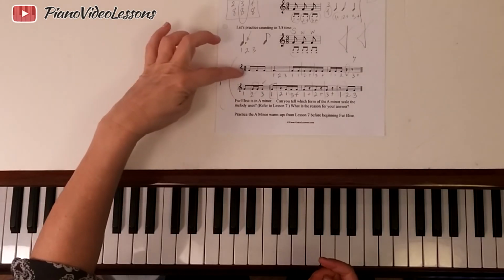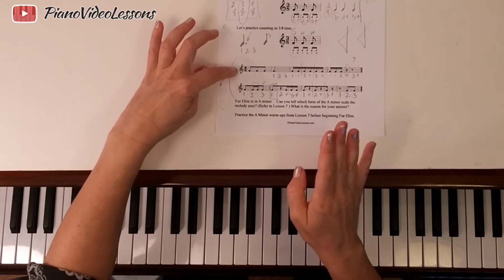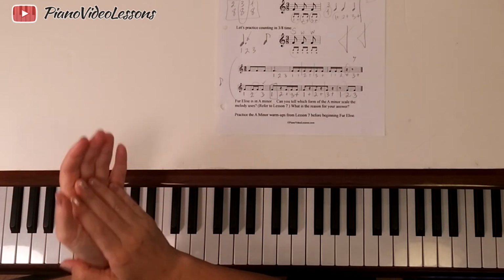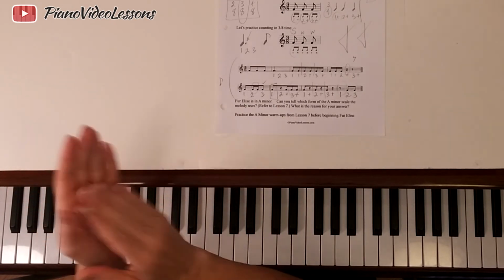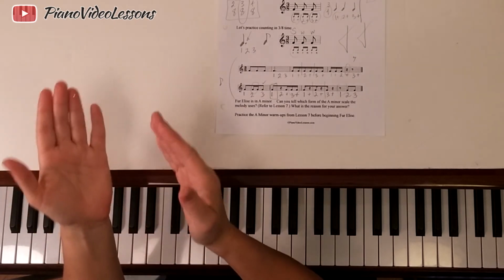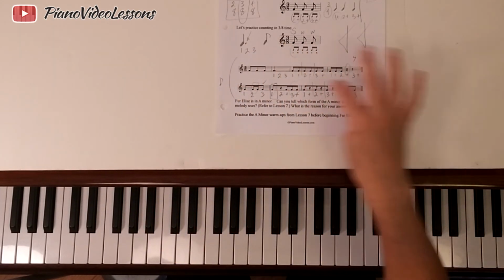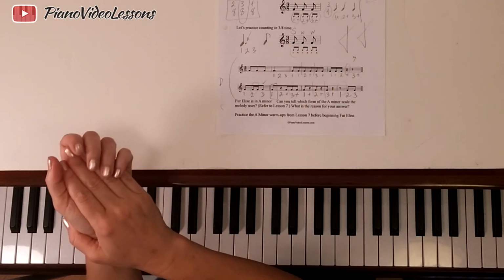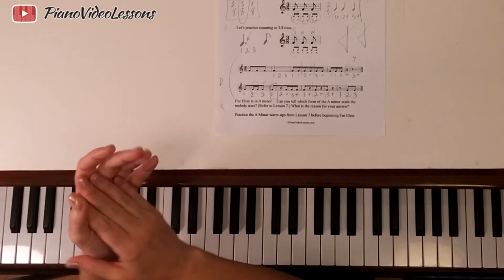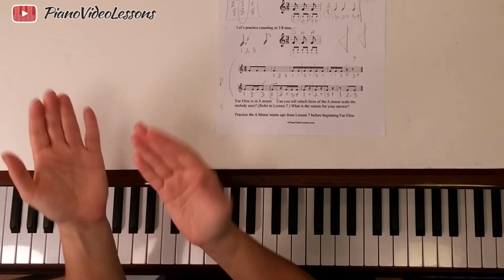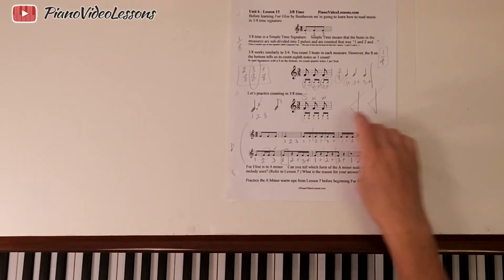So let's go ahead and count these rows. We'll start here, a first row, and we'll stop. So 1, 2, 3. 1, 2, 3. 1, 2, 3. 1, 2, 3. 1, 2, 3. And now let's go to this next row and counting to 3. 1, 2, 3. 1, 2, 3. 1, 2, 3. 1, 2, 3. 1, 2, 3. Those rests make it a little bit tricky.